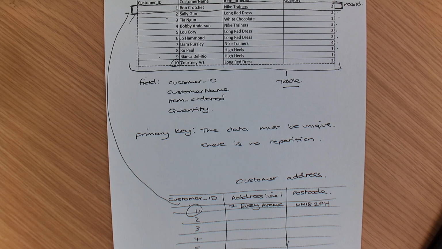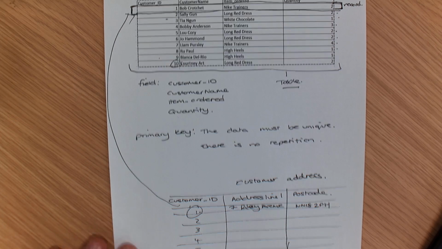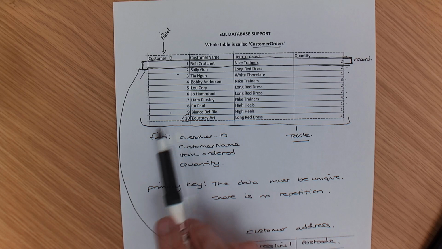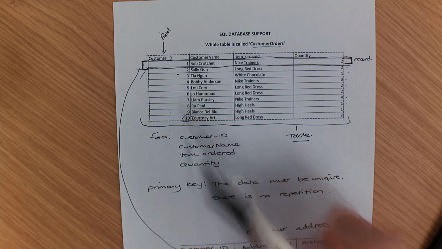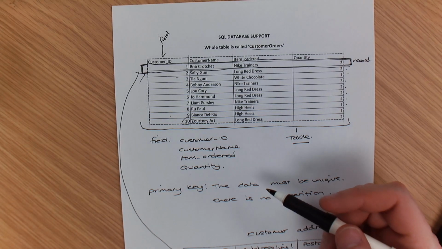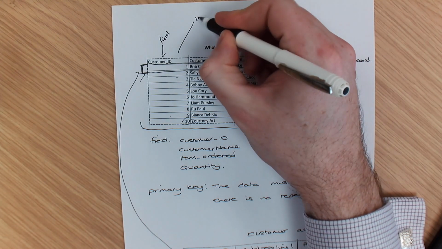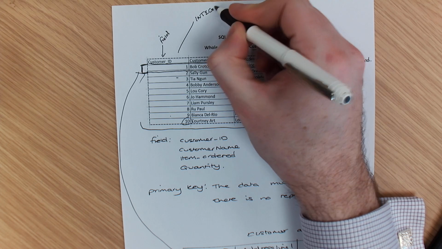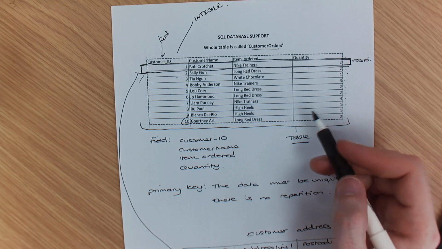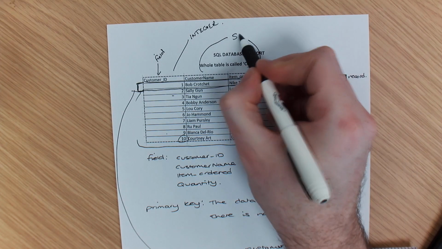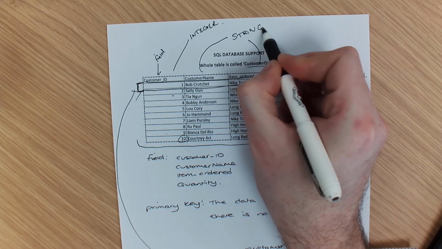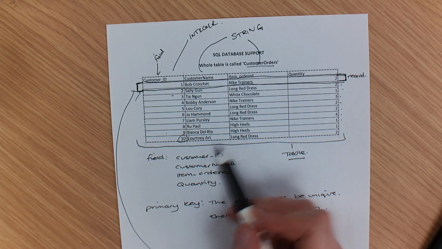Now, last thing I want to do on this before I go on to some SQL is I need you to understand that each field will have a data type. As with programming, you can have the same data types. Looking at customer ID, what data type would I have? Integer. It would be an integer because it's a whole number. Customer name and order type? String. It's text, alphanumeric characters.